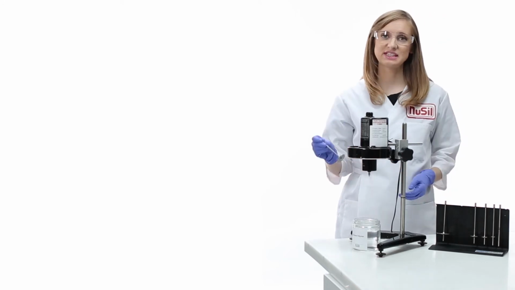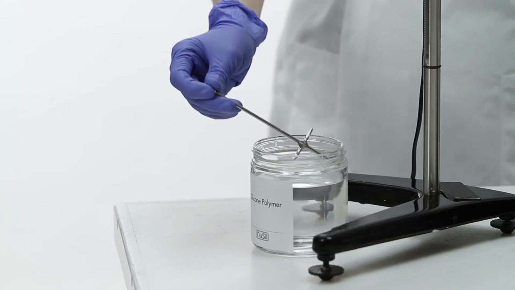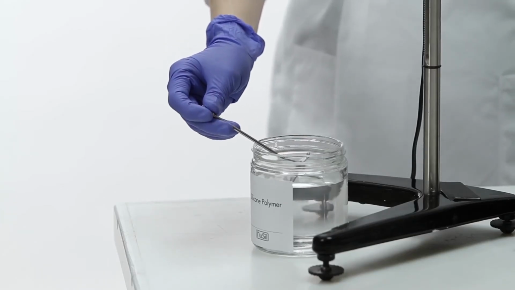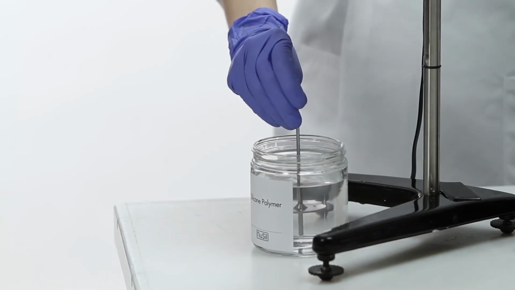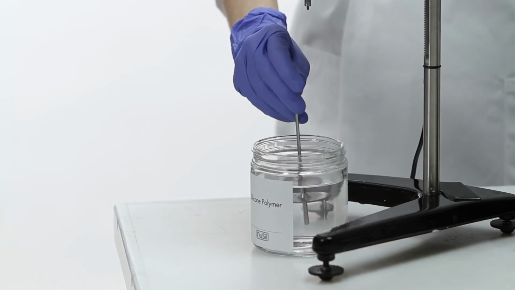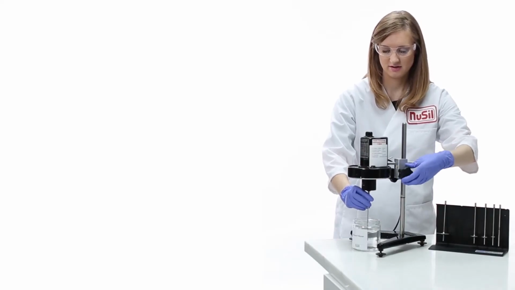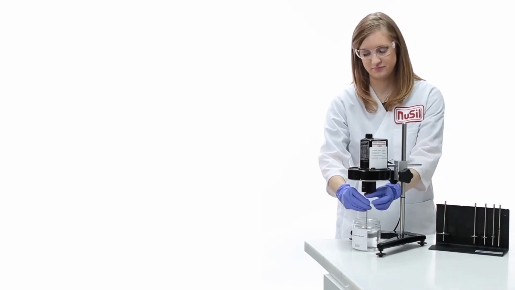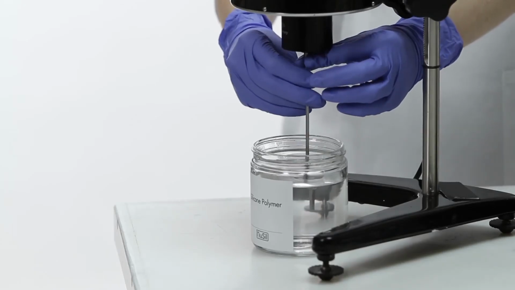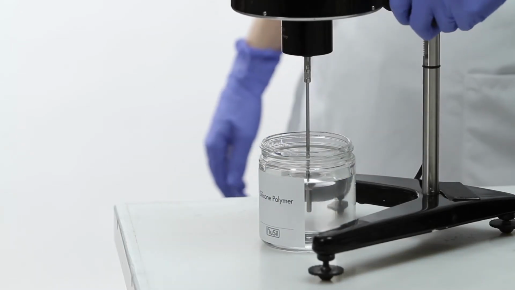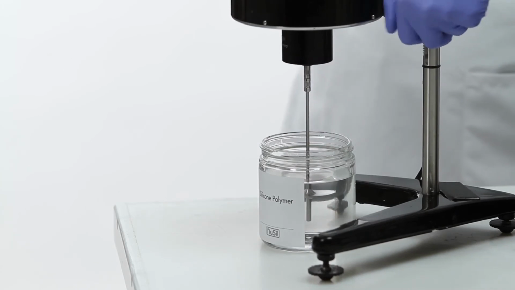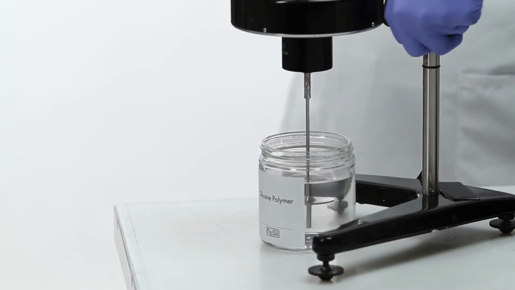When you introduce the spindle into the material, be sure to put the disc in at an angle slowly until the disc is fully submerged. Then lower the head down and screw in the spindle. Then center the spindle in the jar and again lower the head down until the surface of the material lines up with the notch on the spindle.